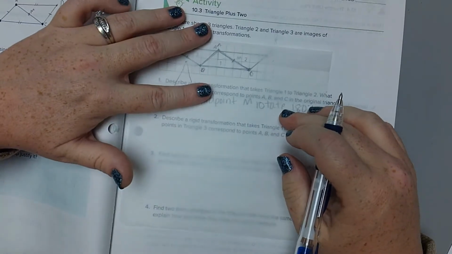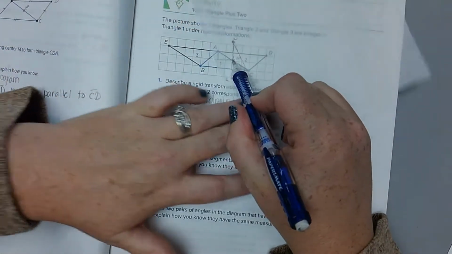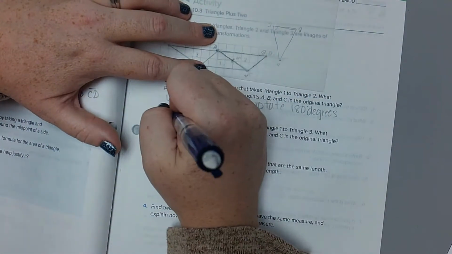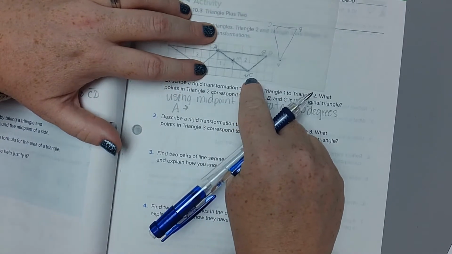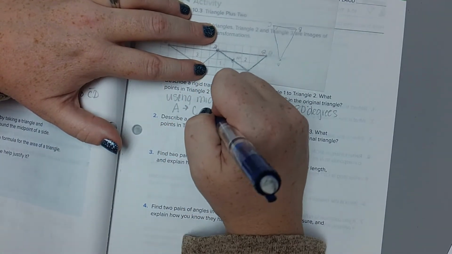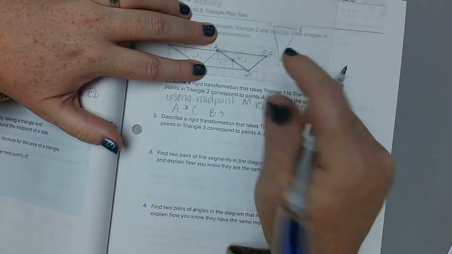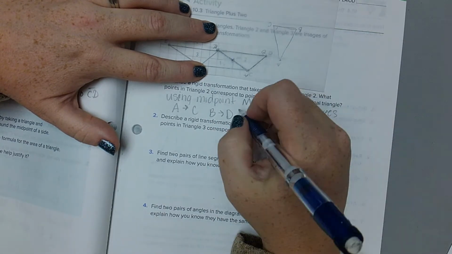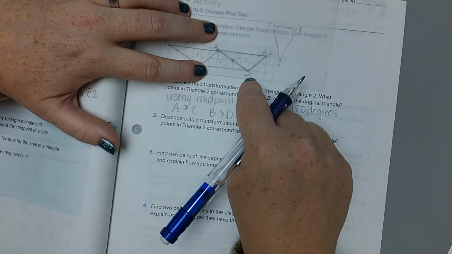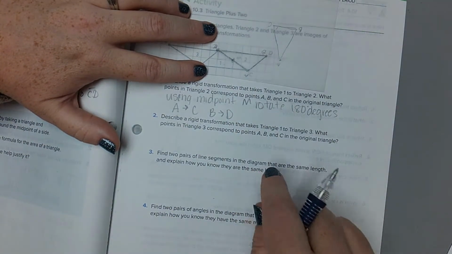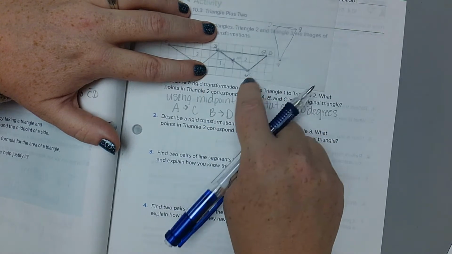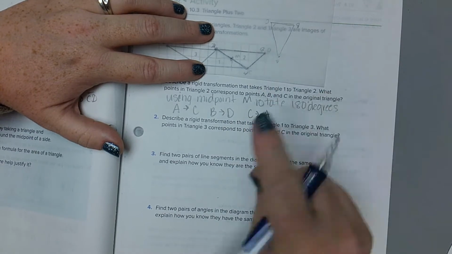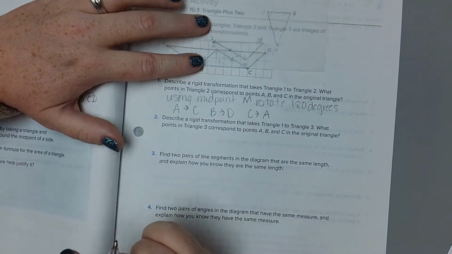Okay. When I rotate 180 degrees, A is now C. B is now D. Sorry. A was C. B was D. C is A. I went in the wrong order. And C moved to A. So these two just flip-flopped, and then B became a new point.